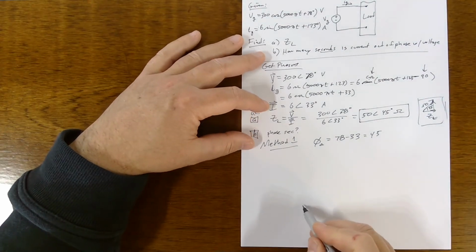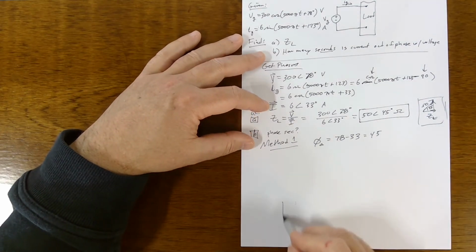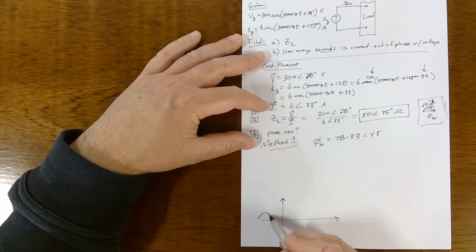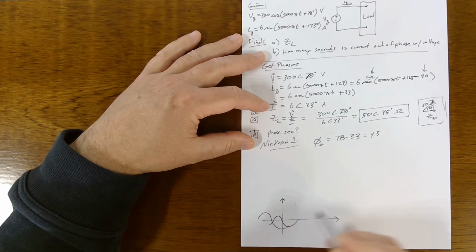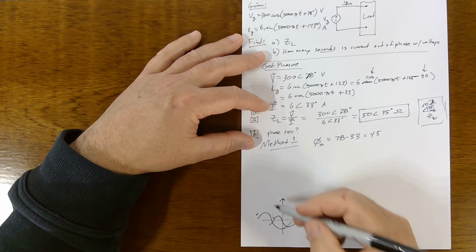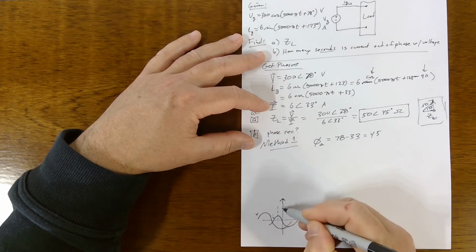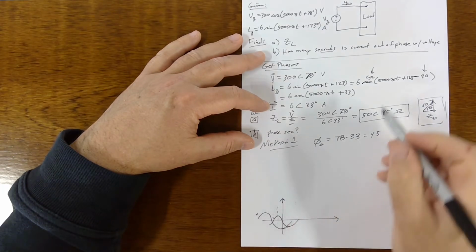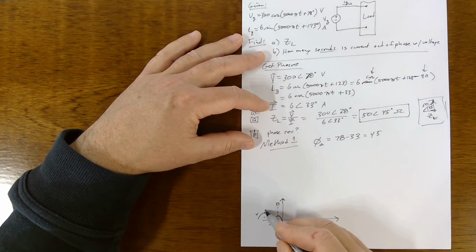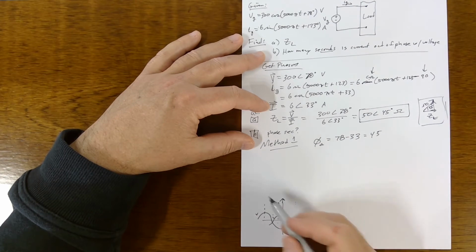In other words, let's go ahead and graph that. So you've got V somewhere, and you've got I somewhere. So this is V, and this is I. This guy here is 33 degrees, and this guy here is at 78 degrees.